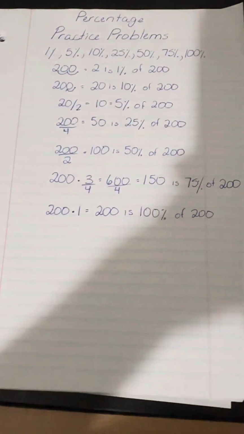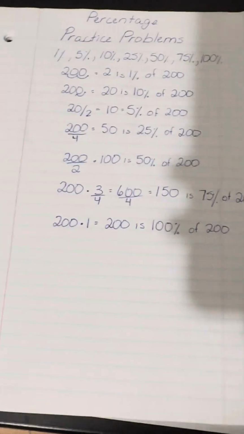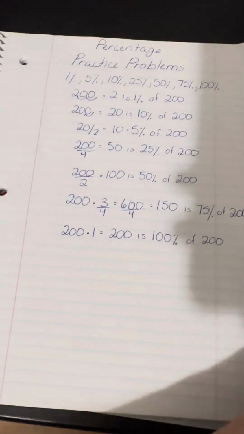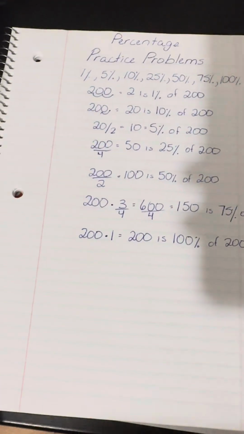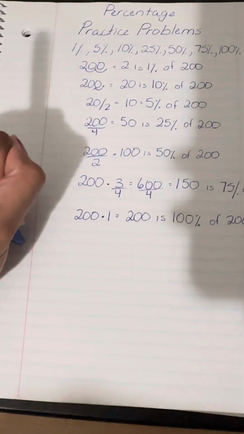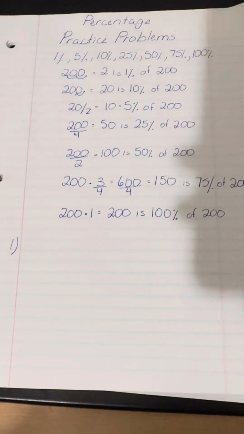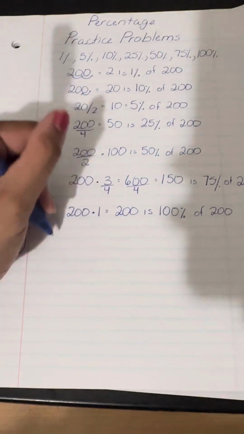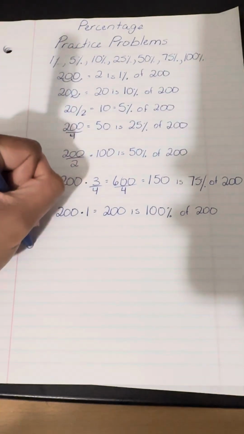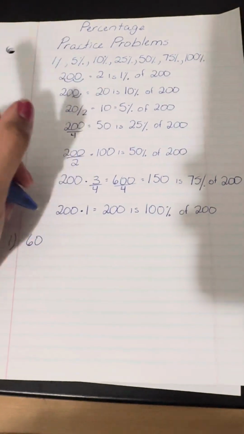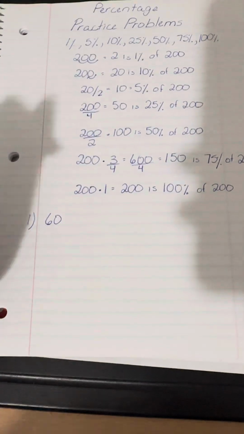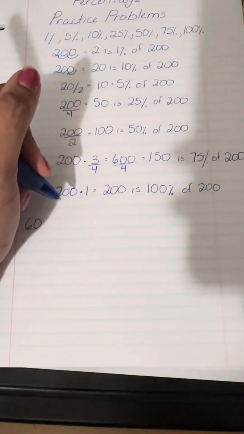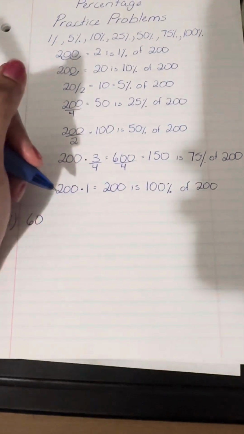So that's a very good problem to start off with, I think. But let's start working with some other problems. So let's start off with, we want to find 60% of, and I'm going to keep it at 200, I think.